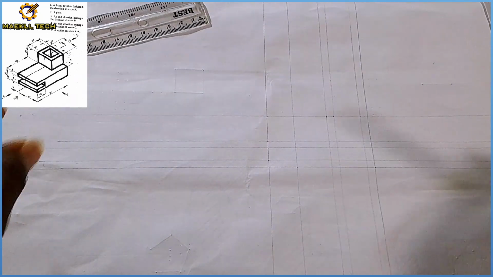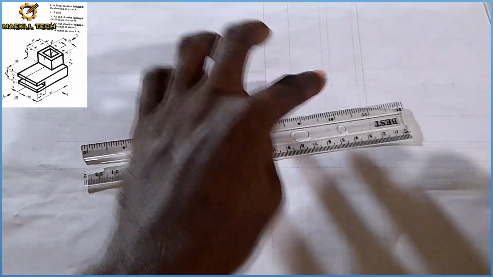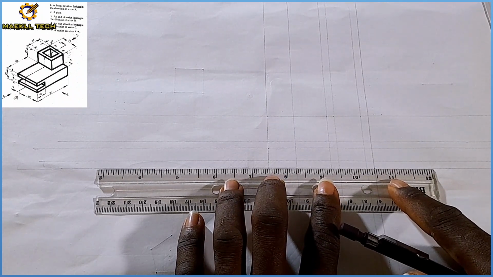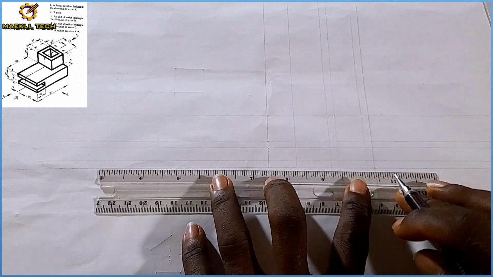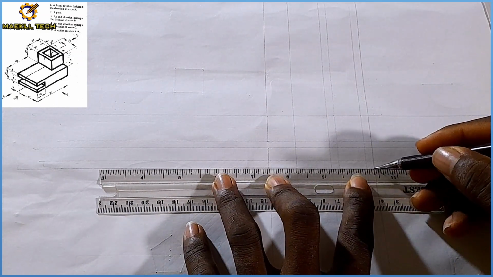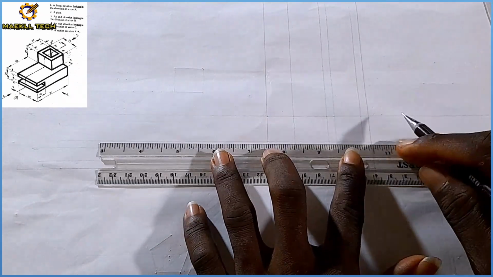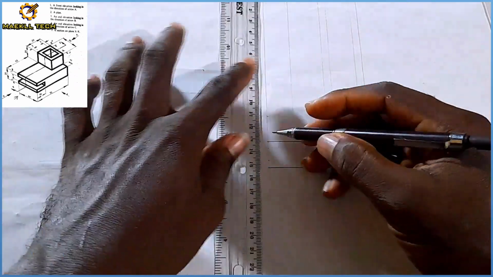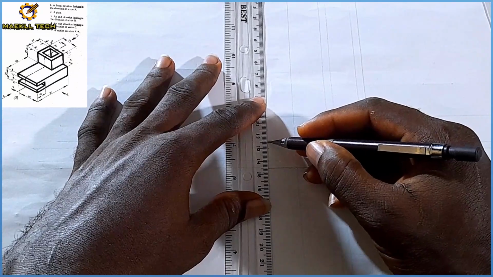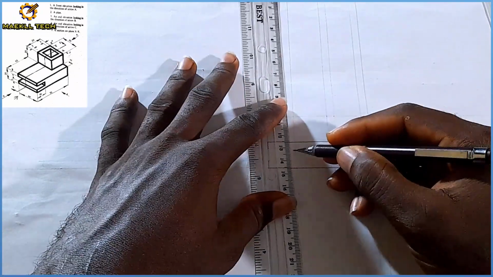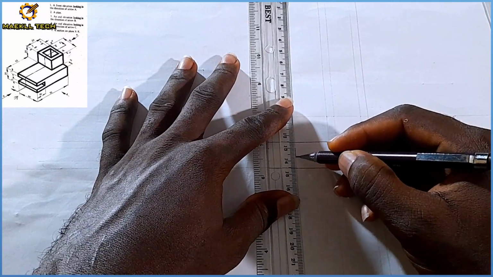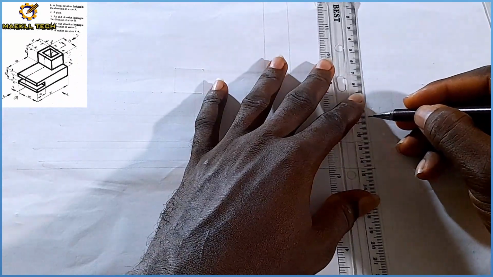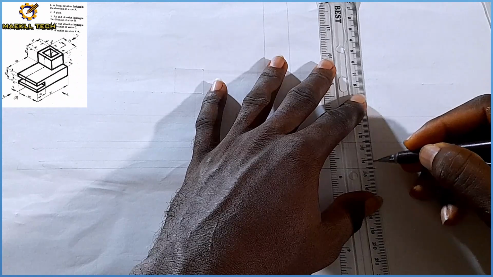Okay, now if these things have been done like that, next thing is, let me develop my front elevation. So for my front elevation, I will be having this as my view. Okay, like this.